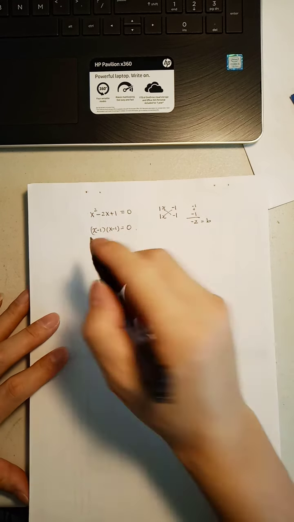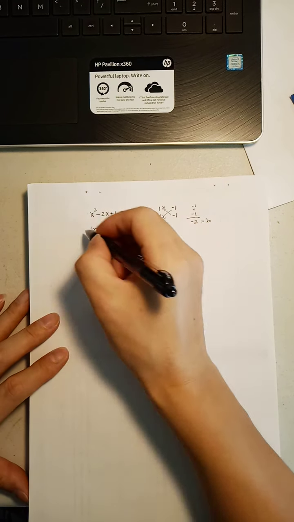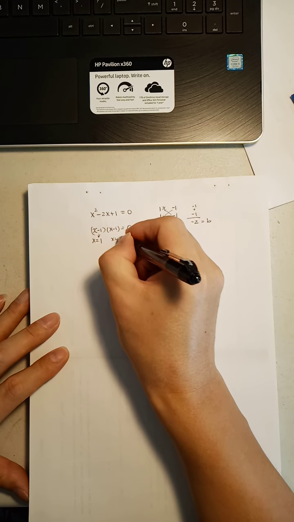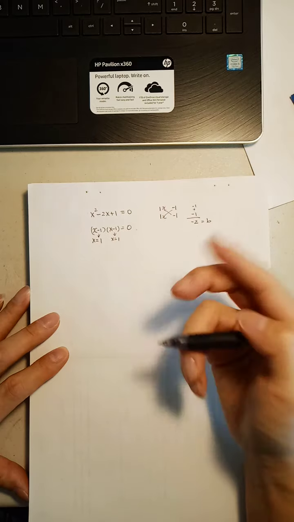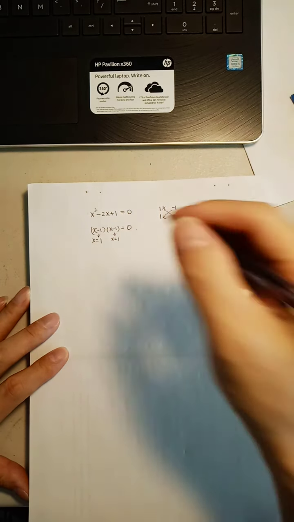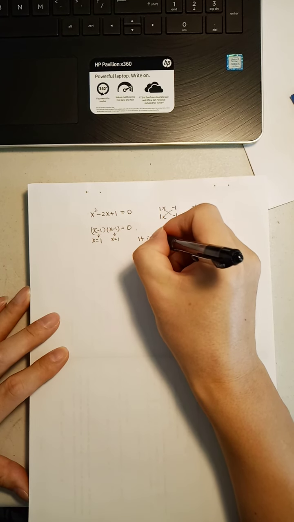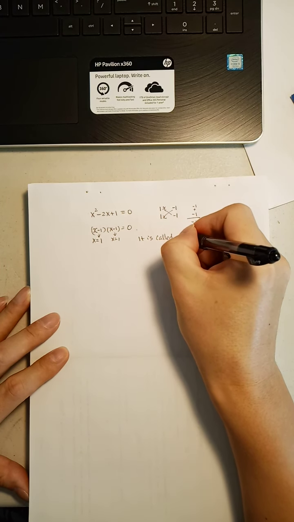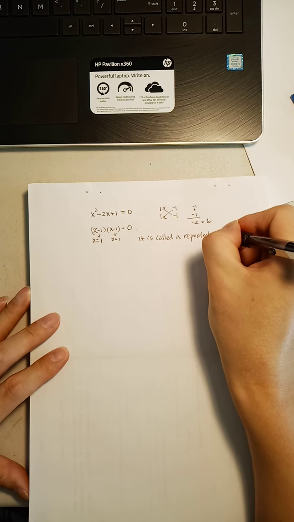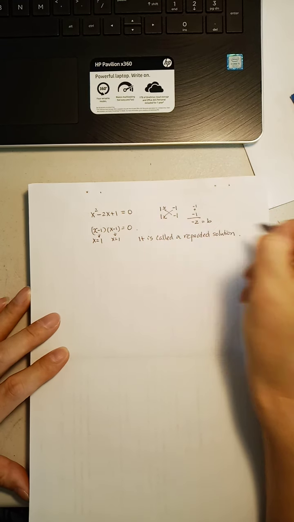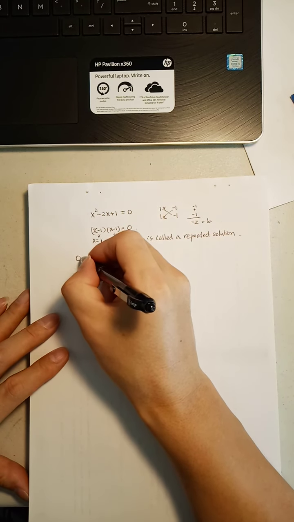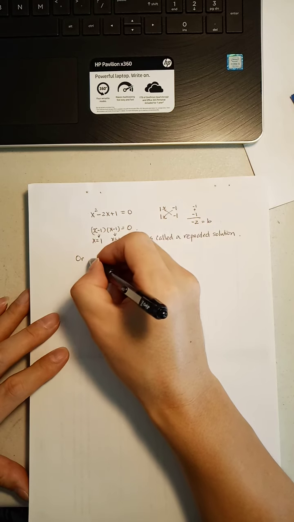Okay, that's a similar process. x minus 1, x minus 1, so you get either x is 1 from the first factor or x is 1 from the second factor. You have two same solutions. It's called a repeated solution, or a root.